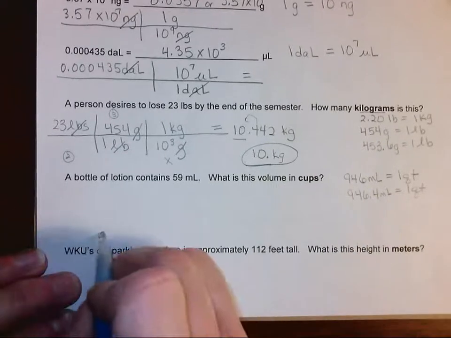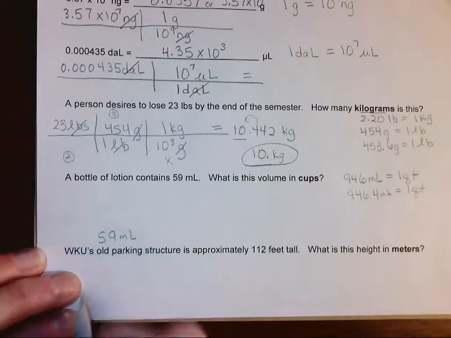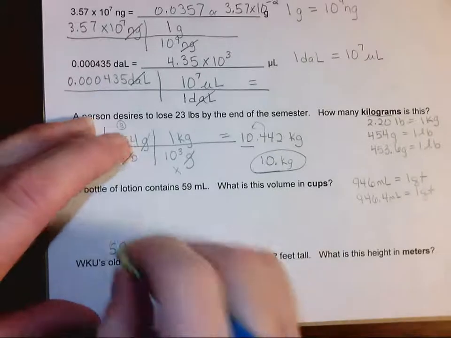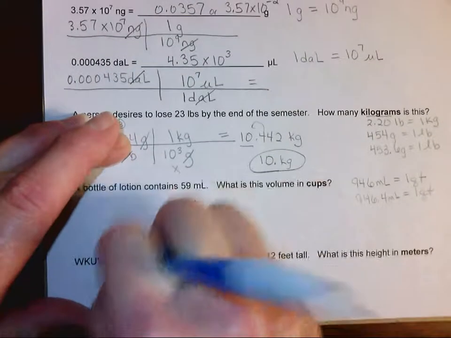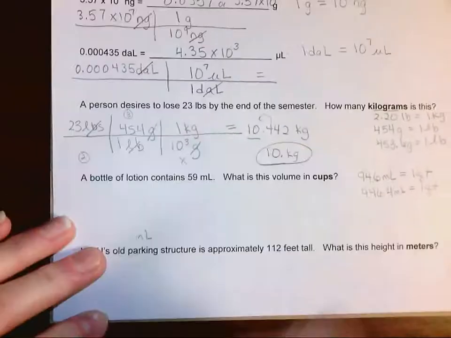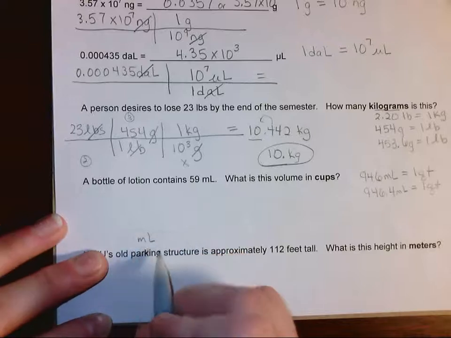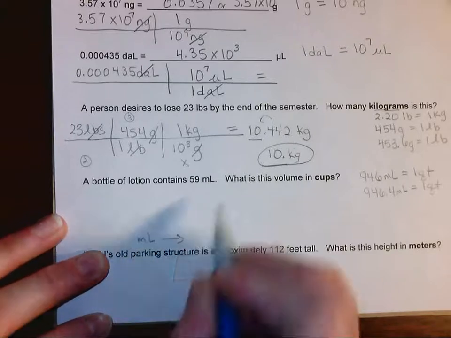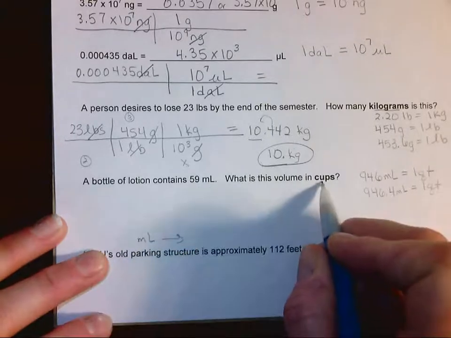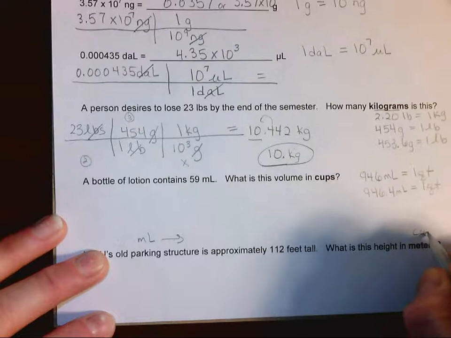Well, sometimes it's helpful to do a road map. And a road map is actually just units, so I don't put my given in the road map. I'm just going to put units in my road map. Because in the road map, I know where I'm starting unit-wise. I know where I want to go unit-wise.